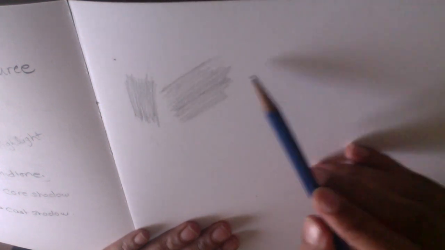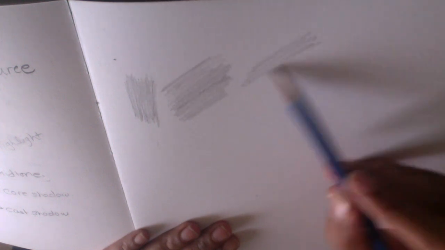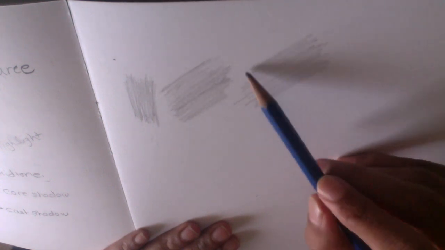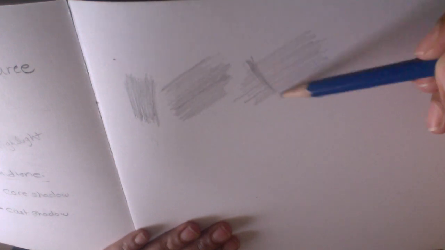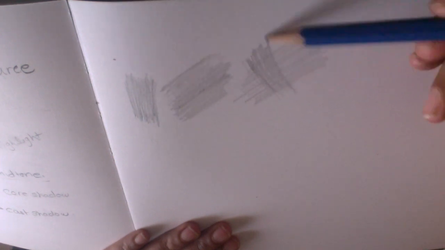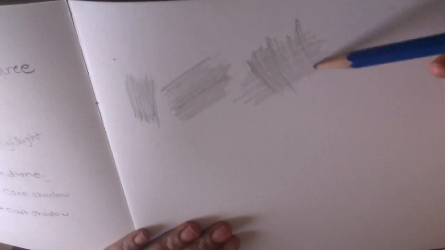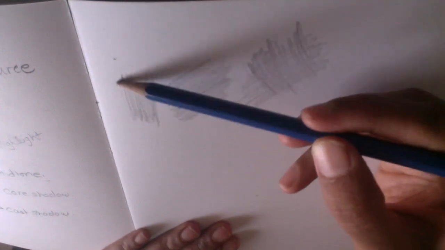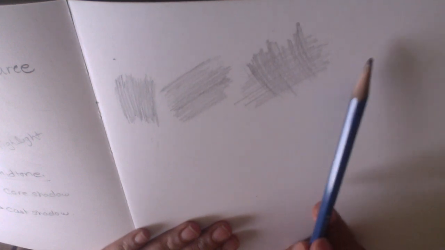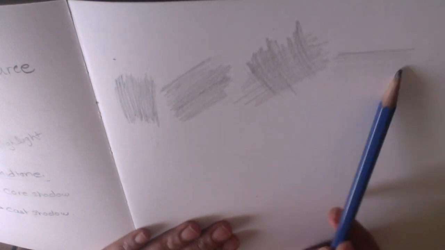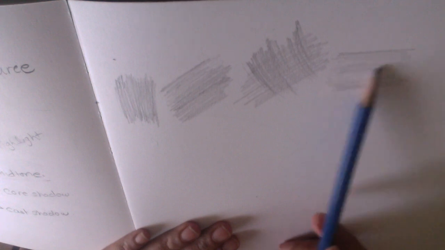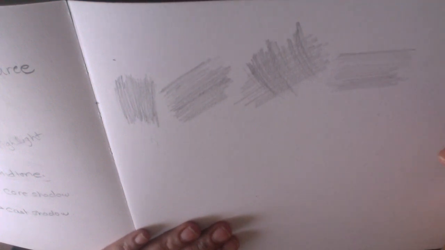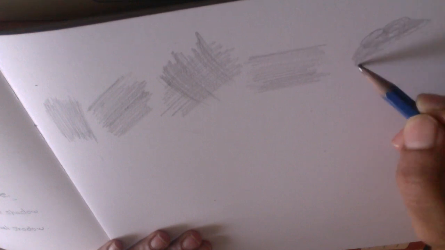these strokes, or you can also make crisscross this way, and then again you can make it darker, adding this. So here these are vertical strokes, then the horizontal strokes, crisscross I have showed you. Then apart from this, you can just make shading with circular pattern.